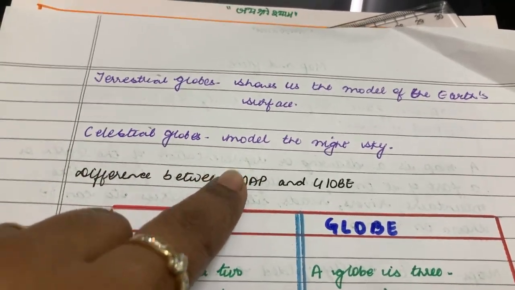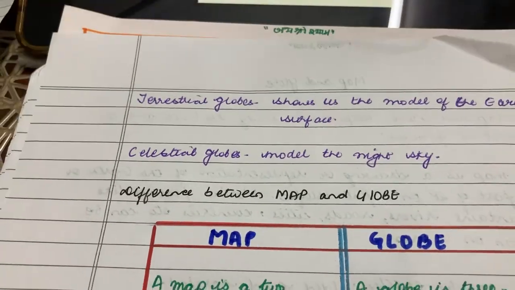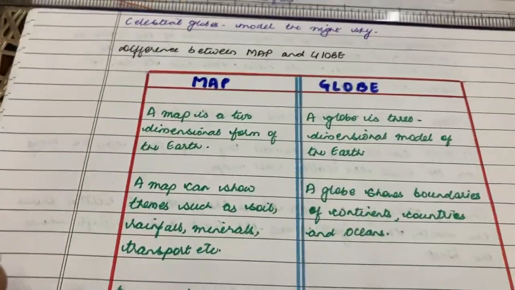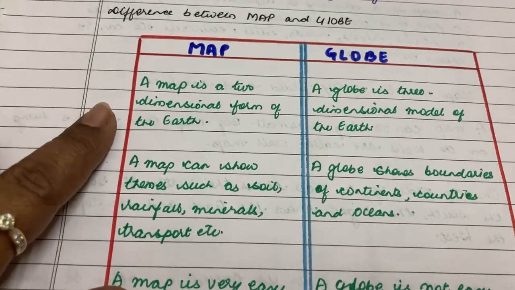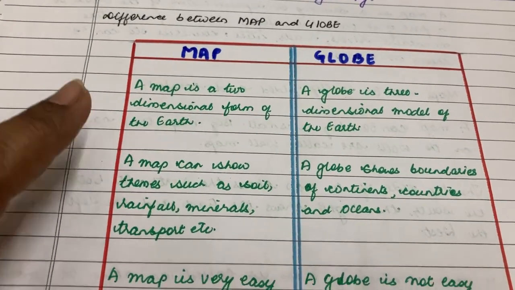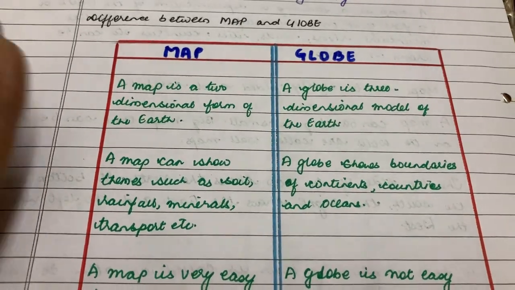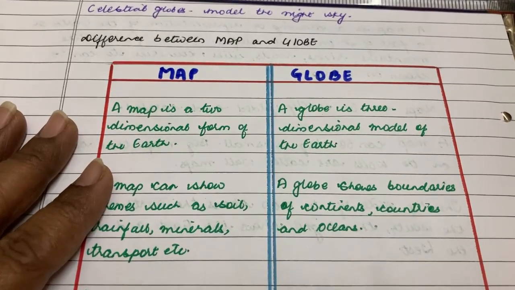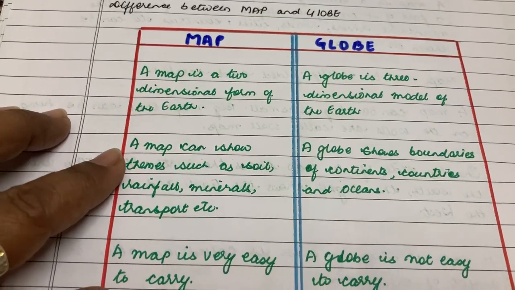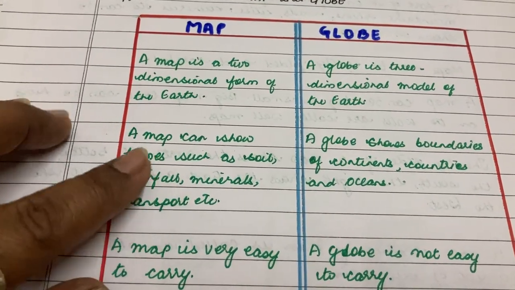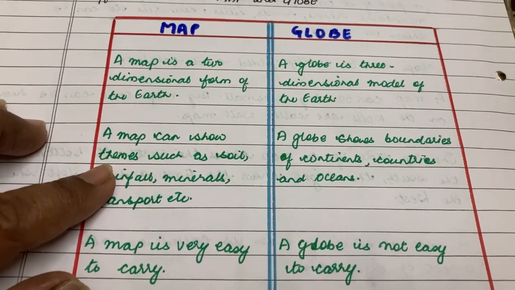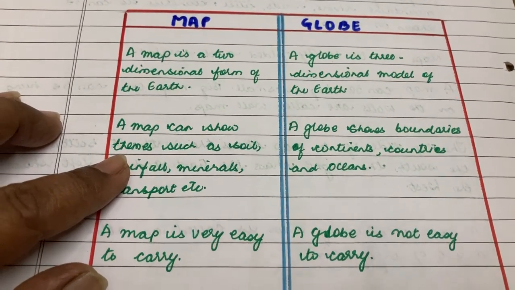Now we'll quickly see the difference between map and globe, because this is a very important and commonly asked question in exams. A map is a two-dimensional form of earth because it is on a piece of paper. It's on a flat surface, to be more specific, and a globe is a three-dimensional model of the earth. A map can show themes such as soil, rainfall, minerals, transport, etc. And this type of map is called a thematic map. A globe shows boundaries of countries, continents, and oceans.